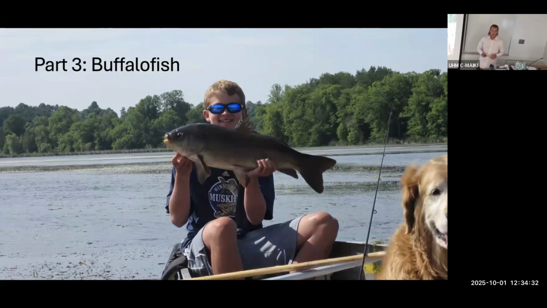Can you eat them? Yes. So commercial fisheries for these fish exist, and we did eat many of these fish and canned them, but it's not a widely targeted fish for food, and there's a lot of... that's a whole other story that we can talk about if we have time.